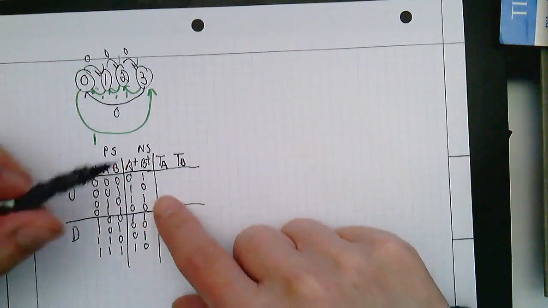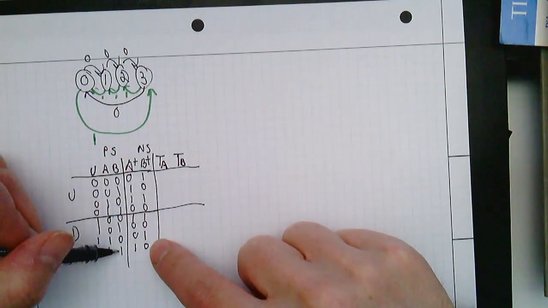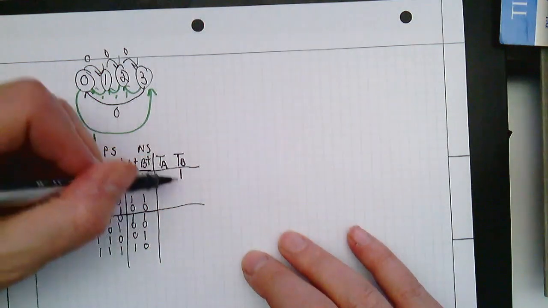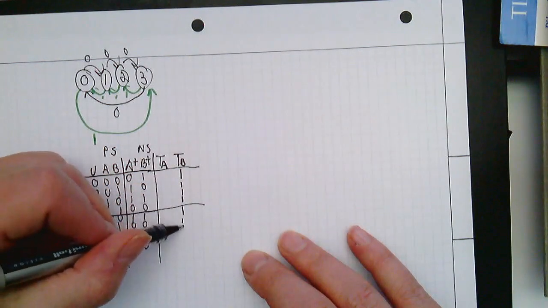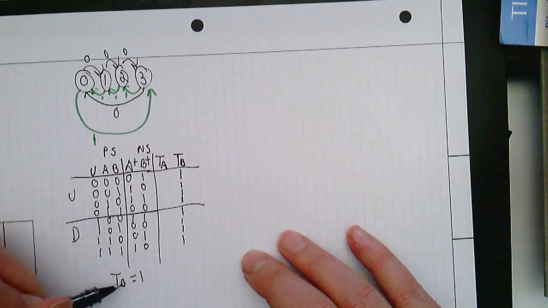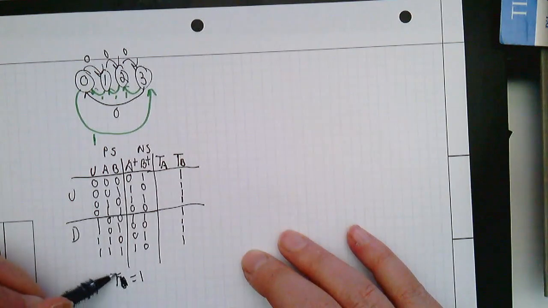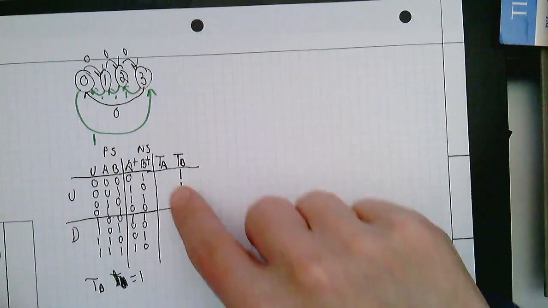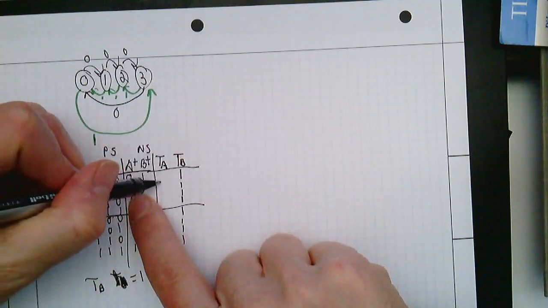And what you want to do is see if it's changing. It looks like T sub B is changing on every single state. If you want it to change, you need to put in a 1. So now T sub B equals 1. Doesn't get easier than that. T sub B equals 1. But what about T sub A? If there's a change, then you've got to have a 1.